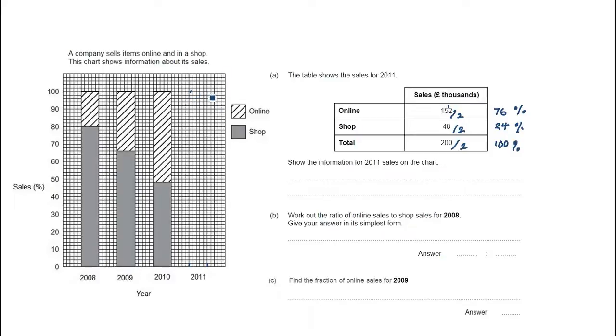And in fact, what I'm going to do is speed this up so that the video doesn't become too long. But obviously, if I just make sure the top of the bar goes there, then I'm nearly there. I just need my point, 76 along. I've got shop sales only of 24. You can see the shop sales are going down, and the online sales are going up from 2008 to 2011.